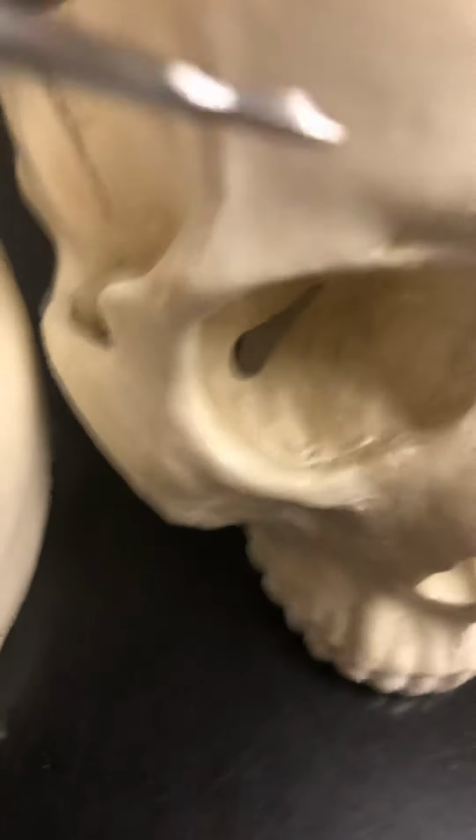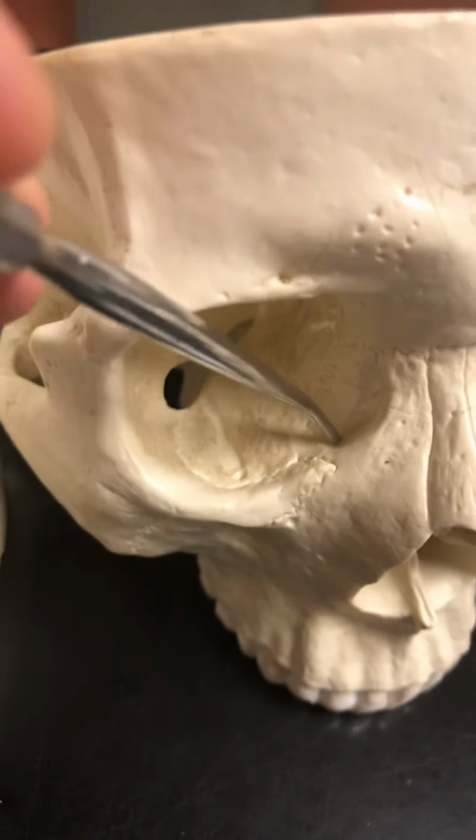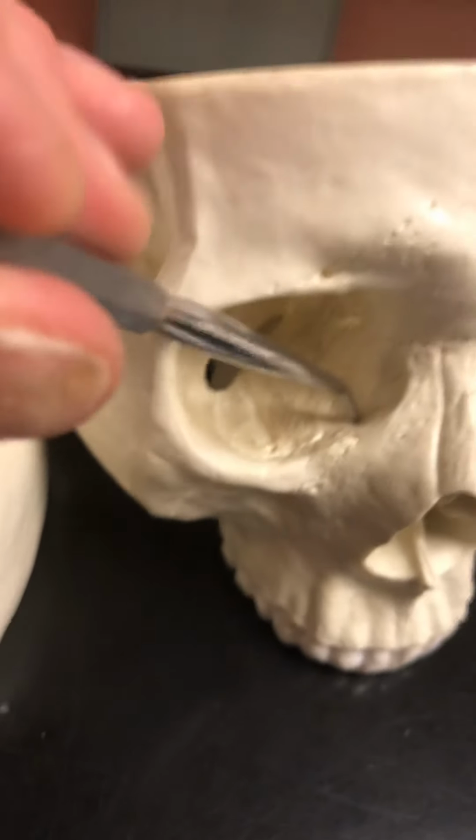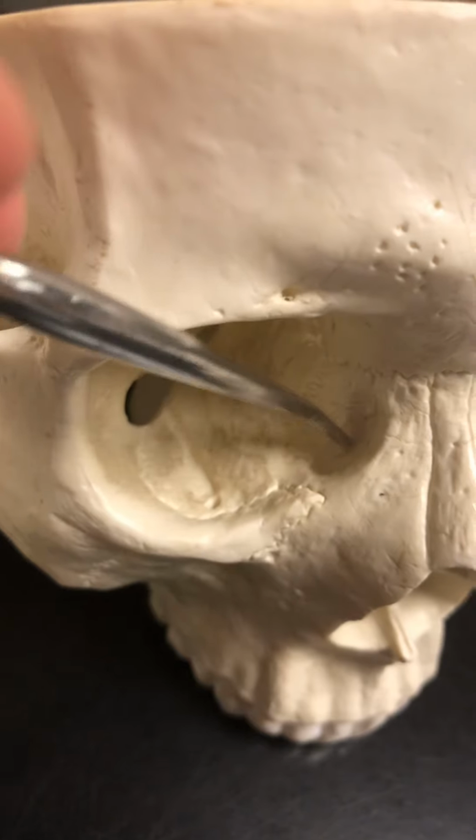The lacrimal bone is inside of the eye, almost inside of the eye. There's a little hole. That's the lacrimal duct, where tears would come out of your eyes. So right in here would be your lacrimal bone.